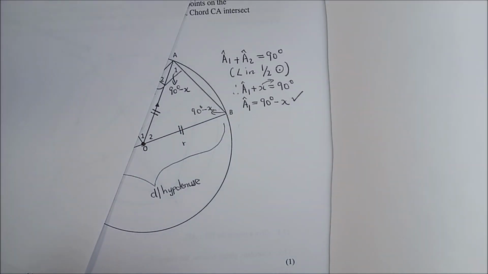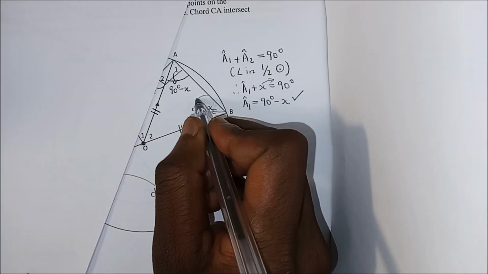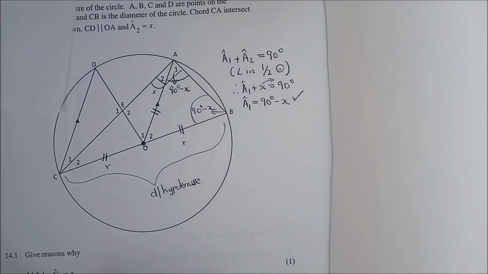And then what will be the reason? The reason will be angles opposite equal sides or equal radii. Because if we know the value of that one, it has to be the same with B, because triangle OAB is an isosceles triangle. So now if we do the same thing with triangle AOC.